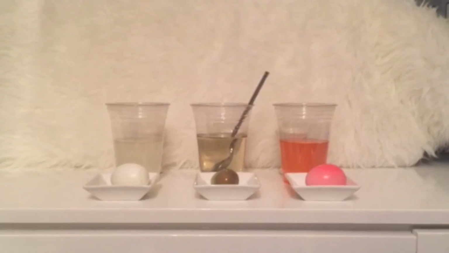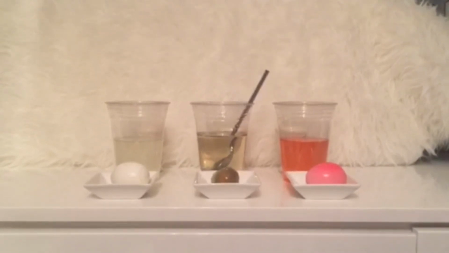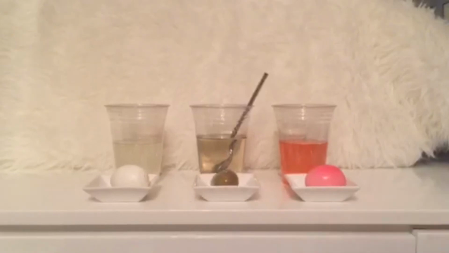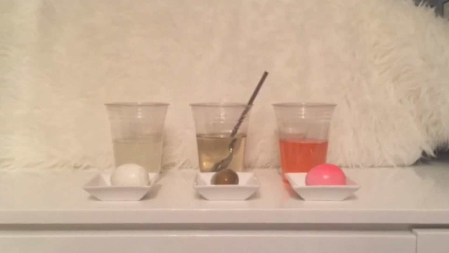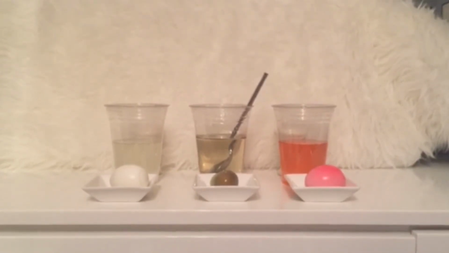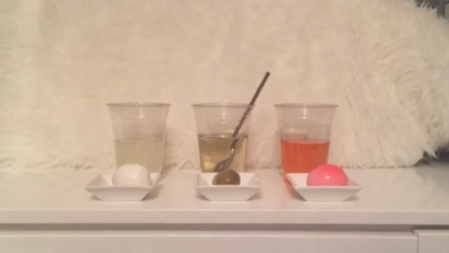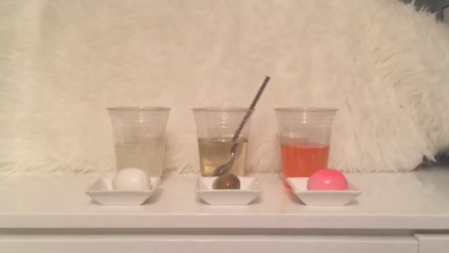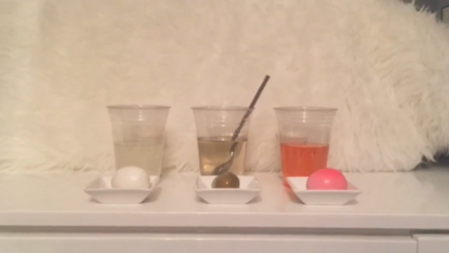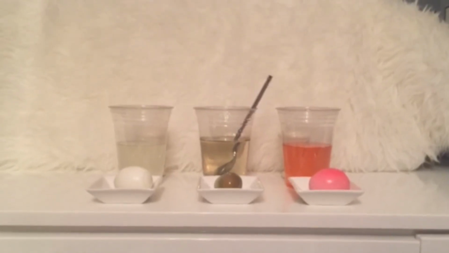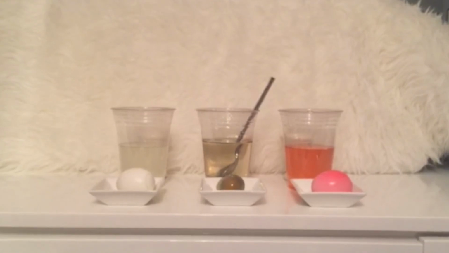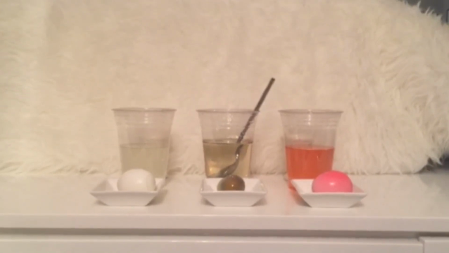It's been 48 hours and we took out each egg from their solution. The first egg, which was in the isotonic solution, as you can see, the egg is actually the same size because the egg and the water have equal solute concentration. The second egg was in the hypertonic solution, which had more solute in it than the egg. Therefore, the egg shrunk. This is because the water moved from the egg into the solution. The concentration is higher outside the egg, and the egg shrinks because osmosis pulls water out.